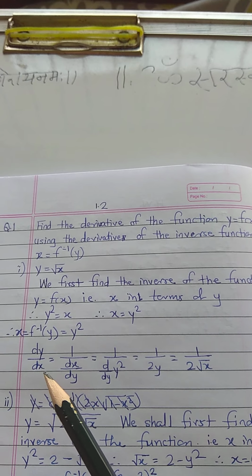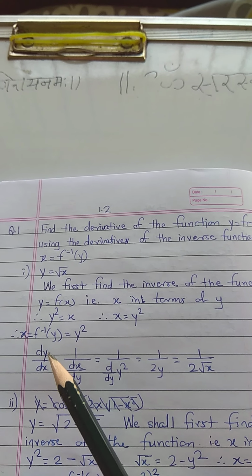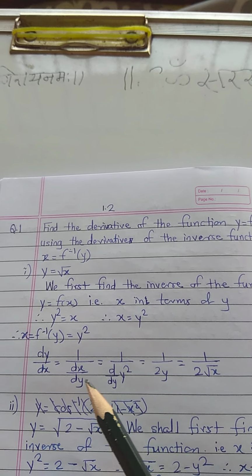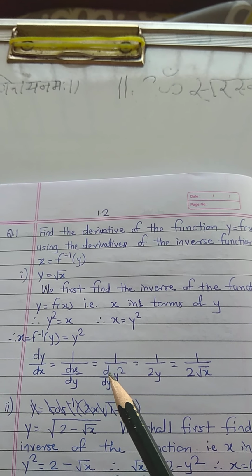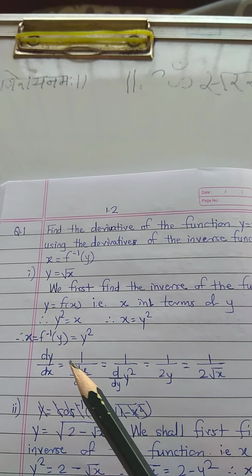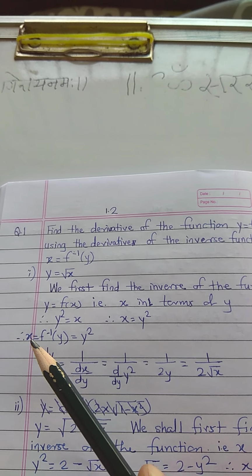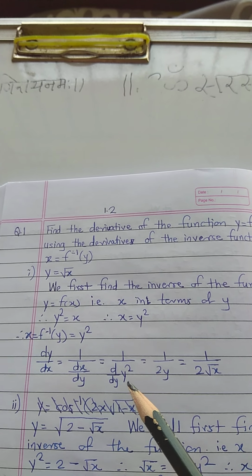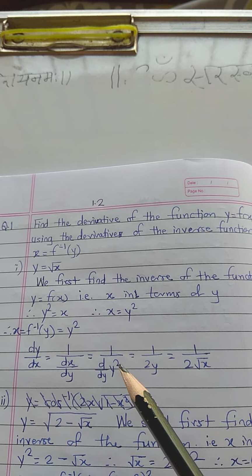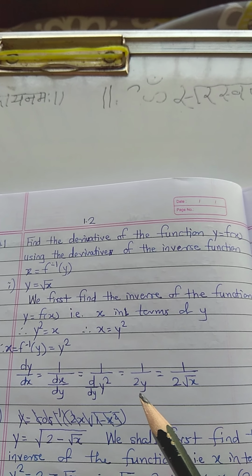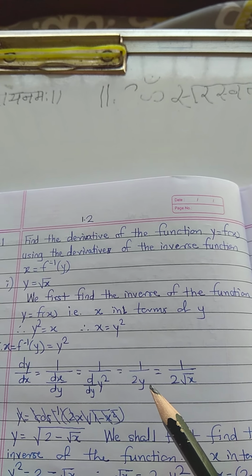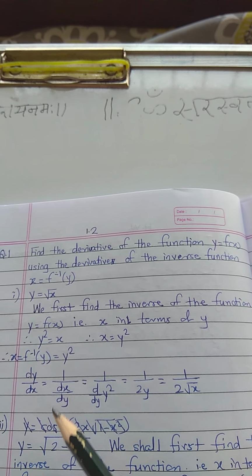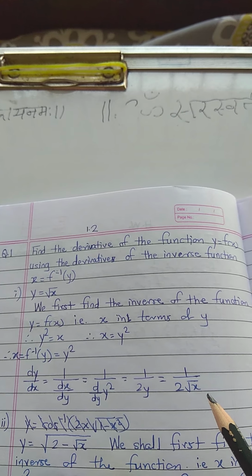Therefore, dy by dx, according to the theorem, dy by dx is always equal to 1 upon dx by dy. That is 1 upon derivative of what is x. We interpret x in terms of y square. So we will place in place of x y square. Derivative of y square with respect to y is 2y. Now in place of y we can put this root x. So dy by dx is 1 upon 2 root x.